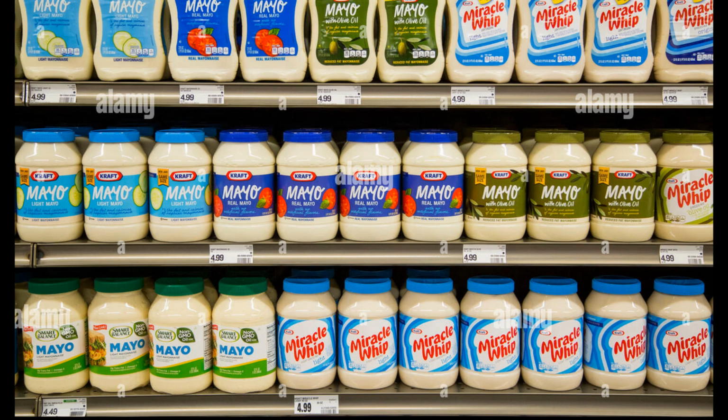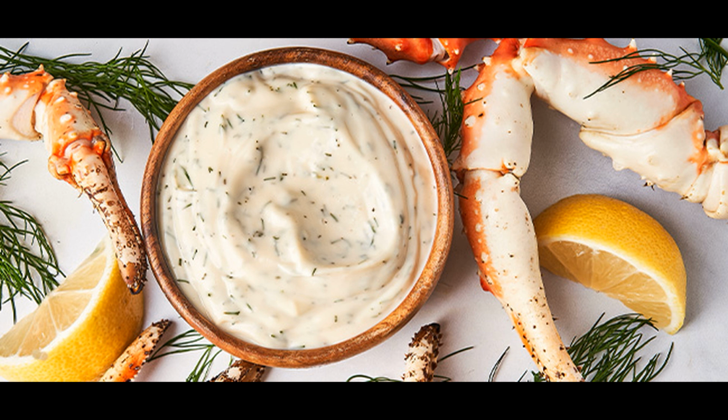By far the most popular dressing all around the world. Mayo has a sour taste with a creamy texture. Its aroma varies depending on the ingredients used.